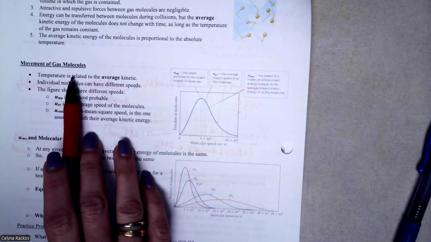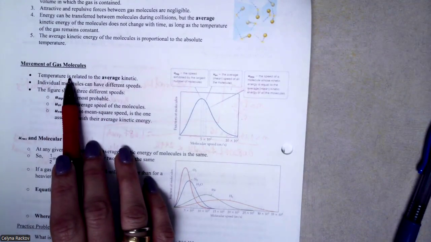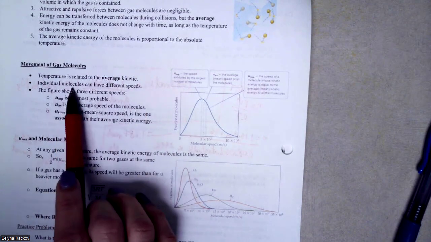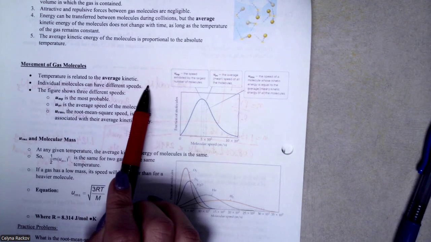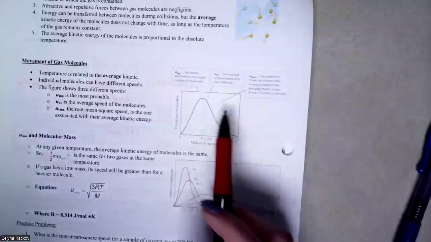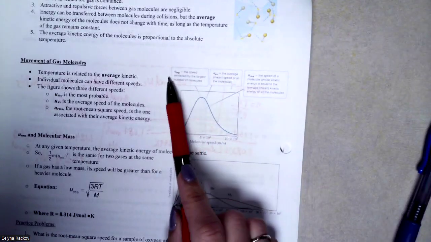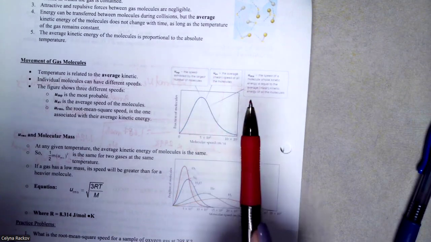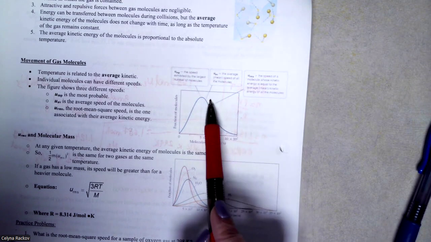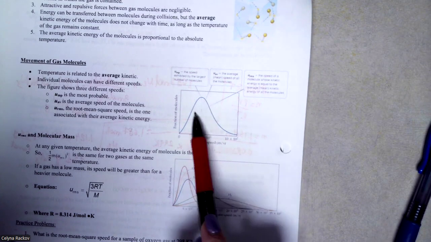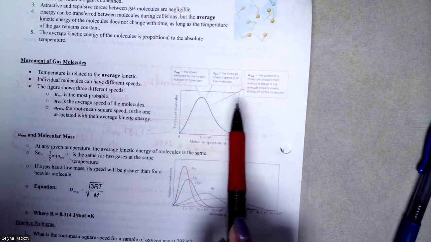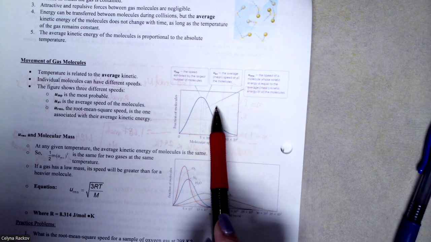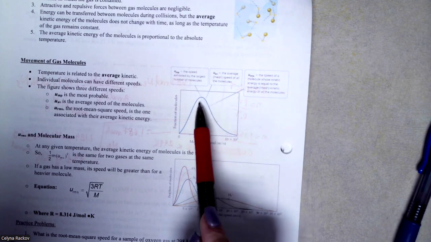Now, movements of a gas molecule. You know that the temperature is related to the average kinetic energy, and the individual molecules can have different speeds. This first one here is the speed exhibited by the largest number of molecules. This one here is the average mean speed of all molecules. And this one here is the speed of molecules whose kinetic energy is equal to the average kinetic energy of all molecules.